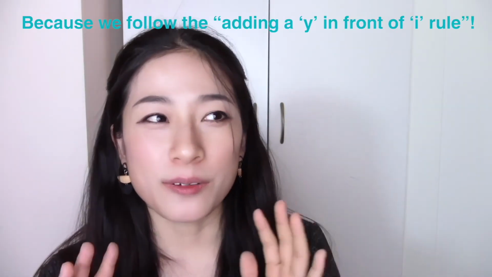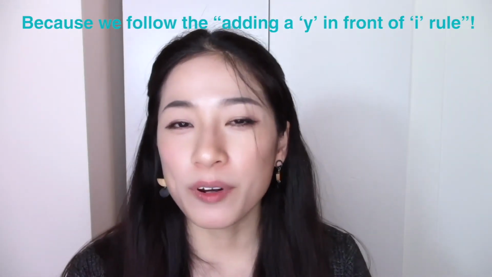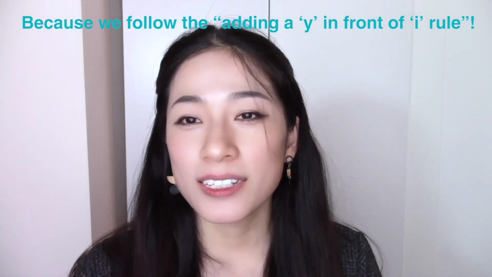Maybe that is why a lot of us might spontaneously raise our tongue a little higher to add more friction when pronouncing it.